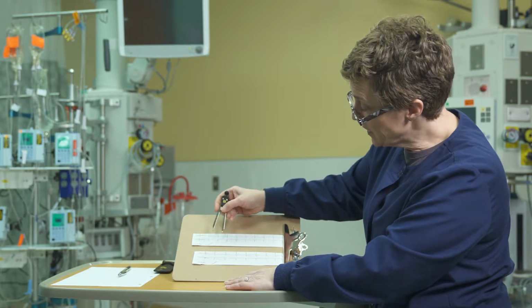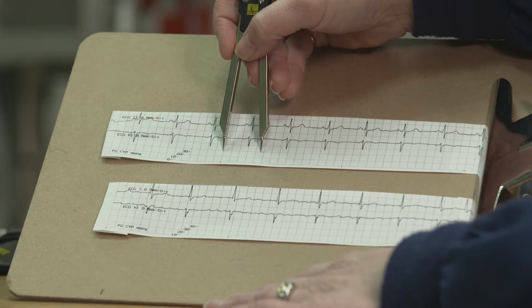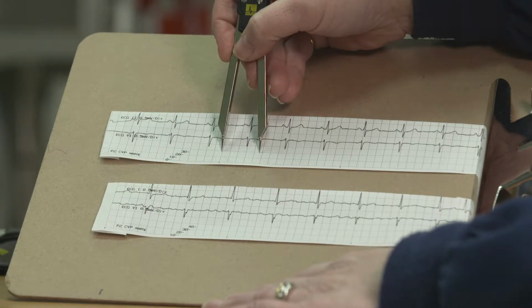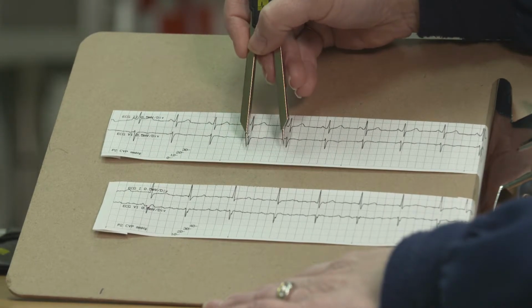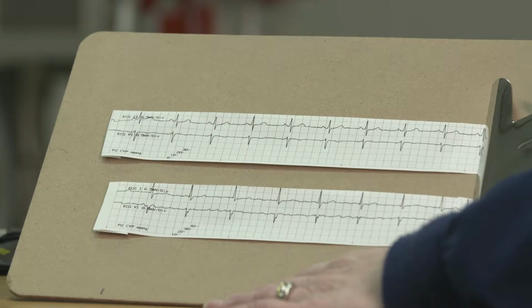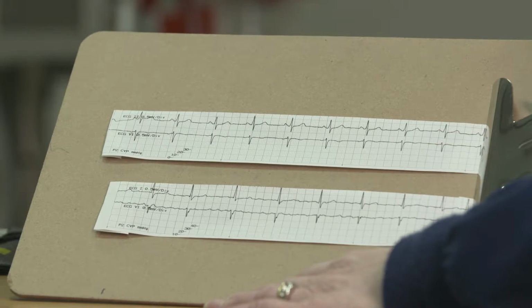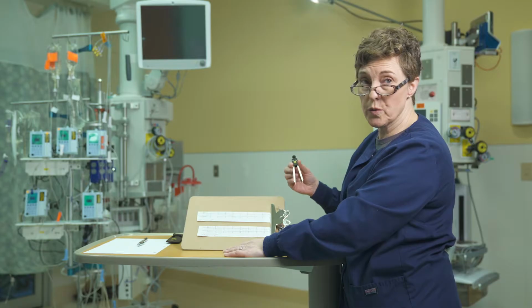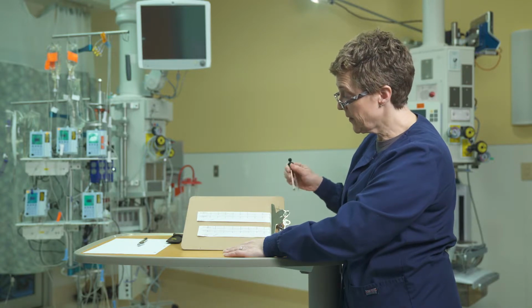The other way to do it is you can use reference lines. So 300, 150, 100, sorry, and I've moved that off. But you have to find your way. You've been given a number of ways in your textbooks that help you determine rate, and you use the way that works best for you.